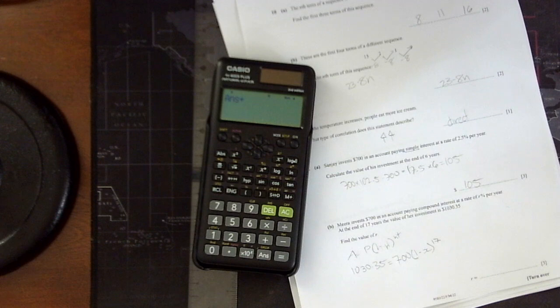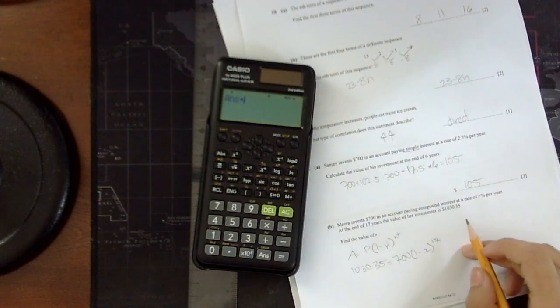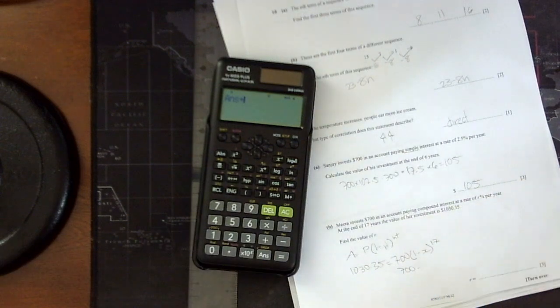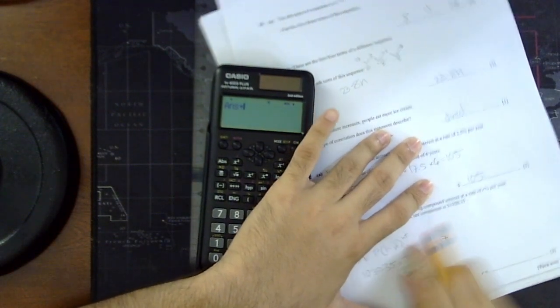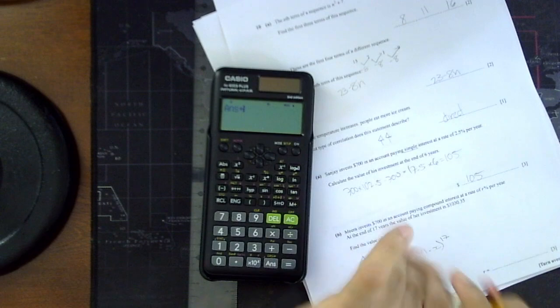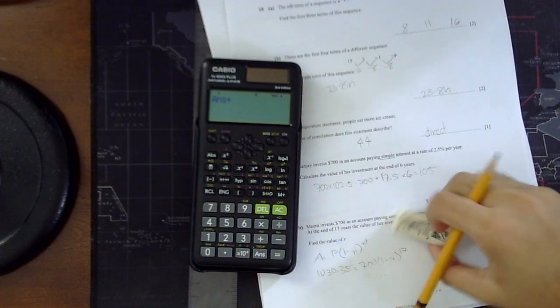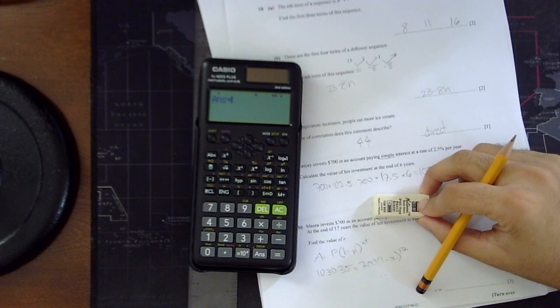Alright, let's simplify this, shall we? Multiply that, so I can say 700 minus... Oh, no, I can't do that, actually. That would be a mistake. Let's see. I have messed the formula up, actually.